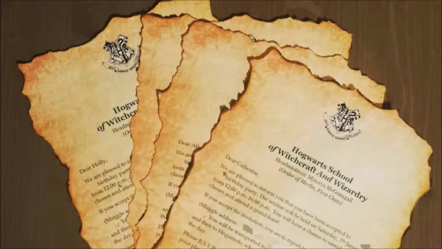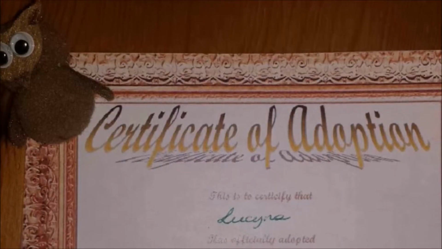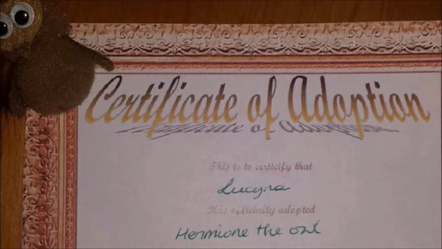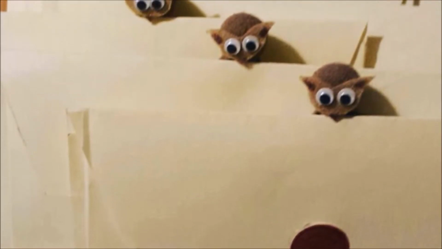I created these little acceptance letters and they had the person's address and where they live in the house. Apart from the invitation imitating a Hogwarts acceptance letter, there was also a platform 9 3/4 ticket which I just printed out, which let you in the house, and a certificate of adoption for an owl. Obviously I didn't get all my friends real owls, so I just stuck 2 pom-poms together and using some brown felt and googly eyes turned it into an owl.